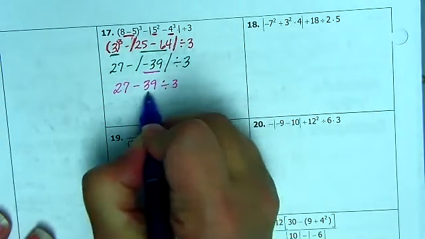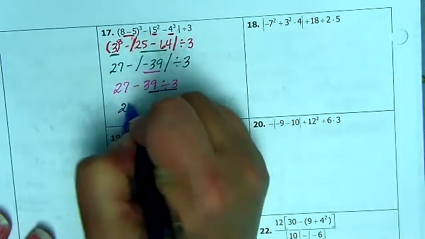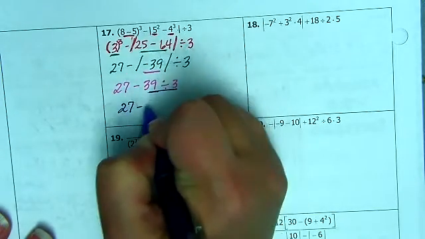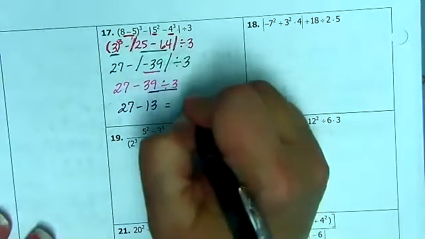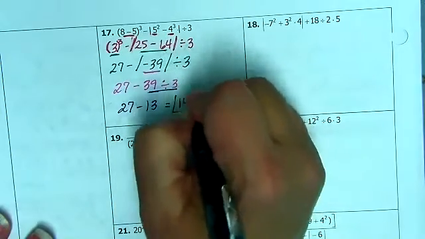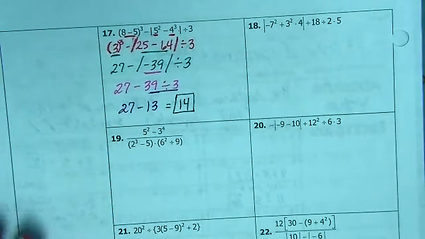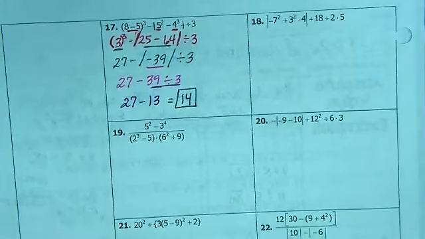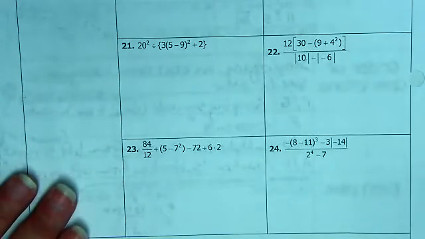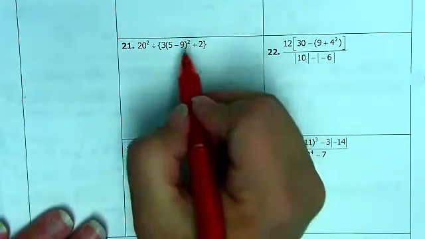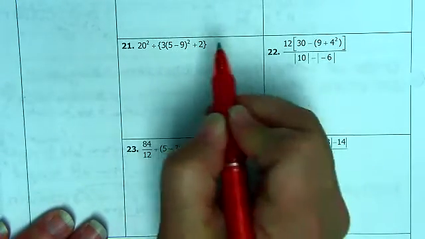Now I'm going to do the division. So I'm going to have 27 minus 13, which gives me a final answer of 14. And yes, you have to show every single step of calculation. All right, 2 more. Just trying to show you plenty of examples so you'll know how to map through the problems. All right, looking at this one, oh, we've got grouping symbols inside of grouping symbols here.